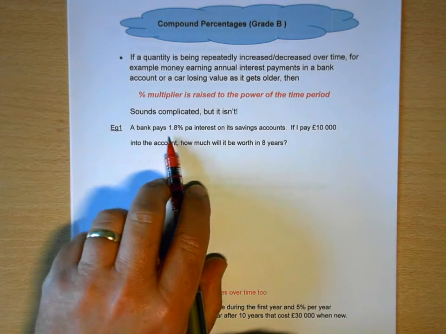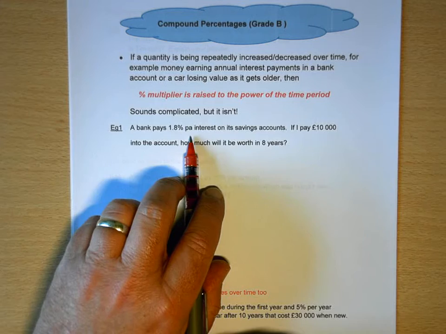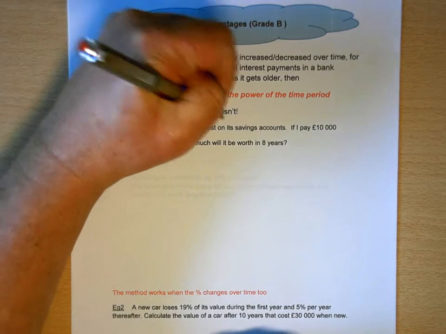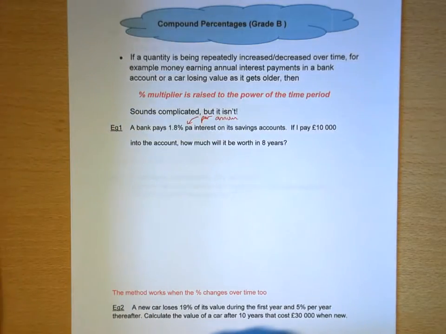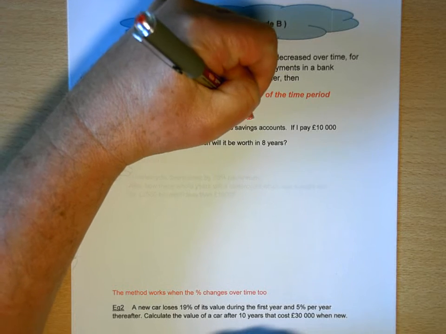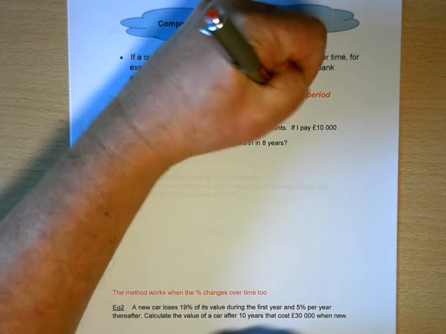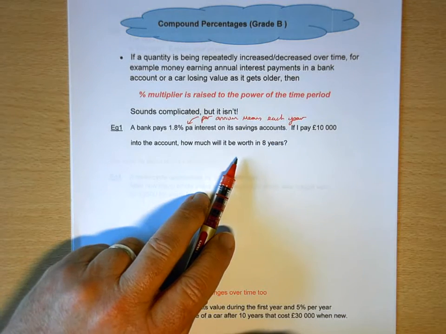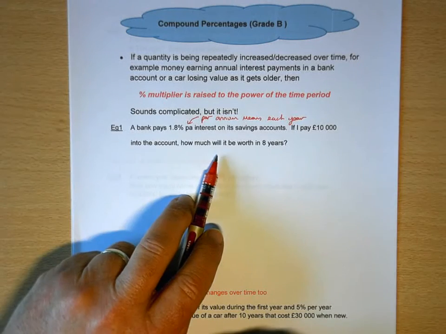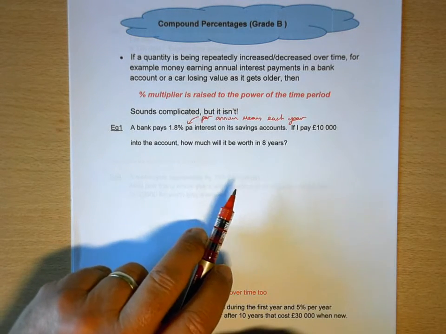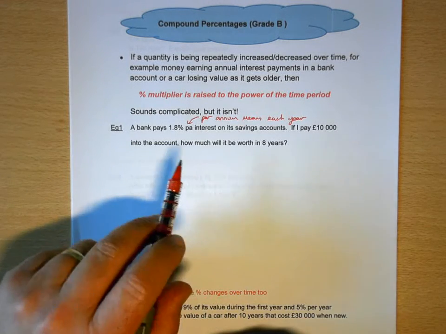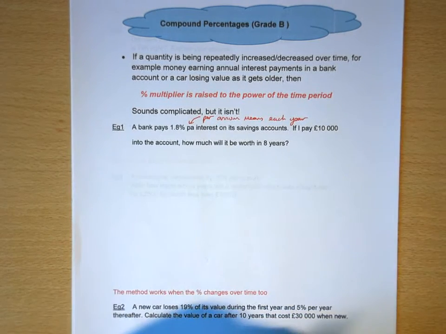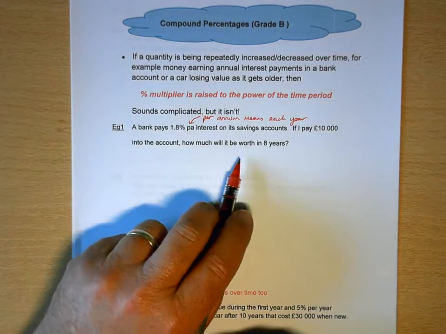So we've got a bank that pays 1.8% PA, that means per annum, which is per year. So each year that somebody's got money in a bank account, in order to say thank you, what the bank does is it pays into that bank account a certain amount of money, and in this bank it works out 1.8% of what's in the account and puts that into the account. How much will it be worth in 8 years?